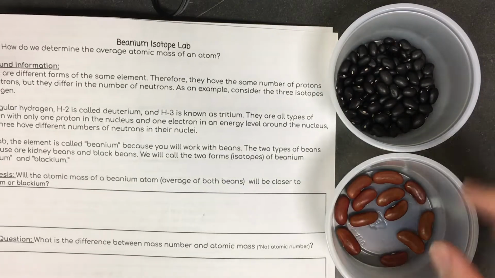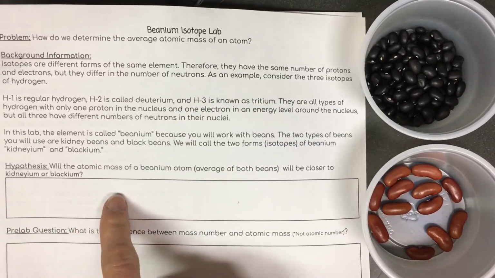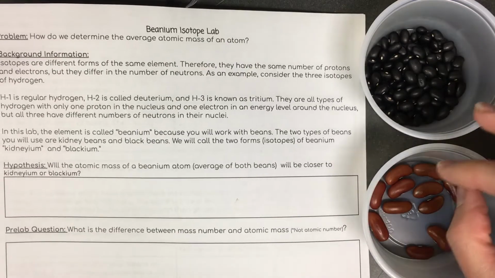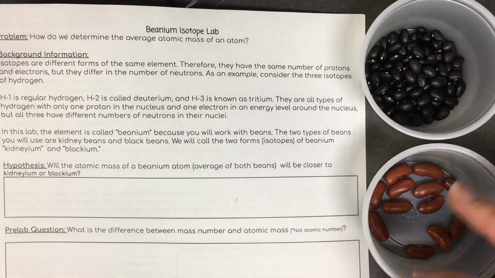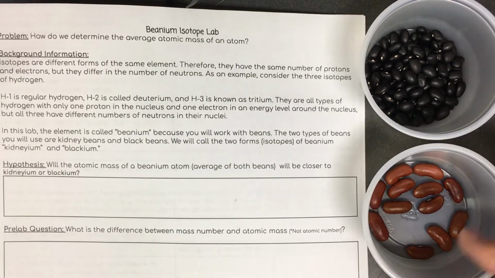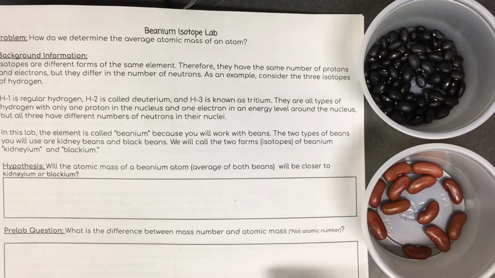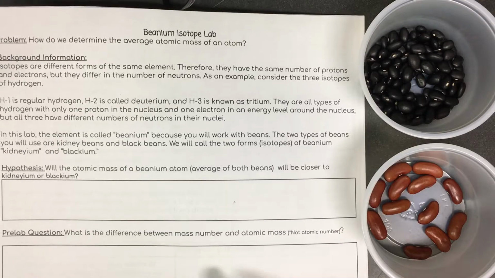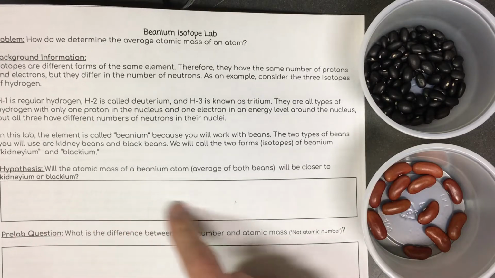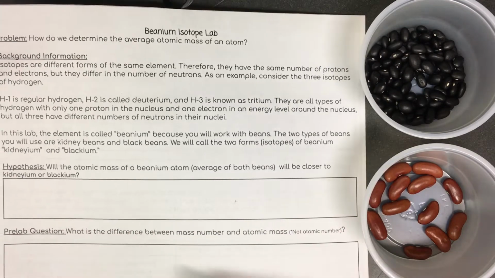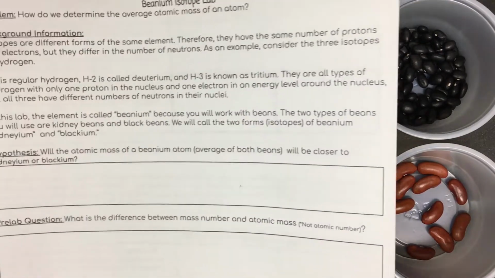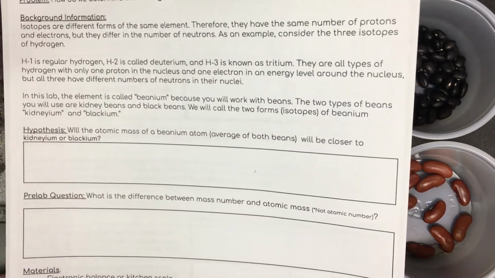And what I want you to do on the hypothesis section right here is predict when we take the average mass of all of these beans together, is that average going to be closer to the mass of a black bean or the mass of a kidney bean? So go ahead and pause the video and write your hypothesis in your Google Doc and then answer the pre-lab question. And then once you do that, you can unpause the video and we'll keep going.